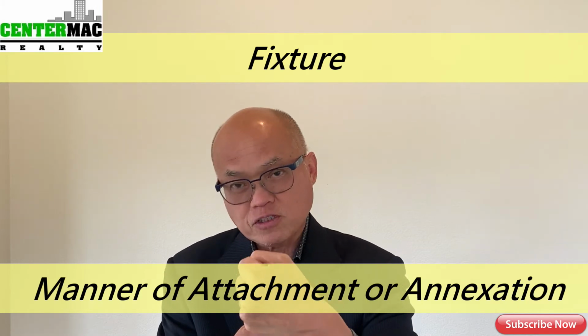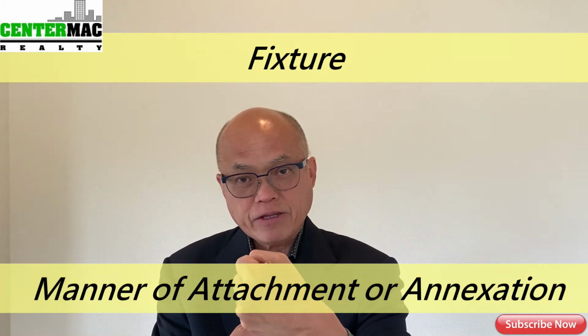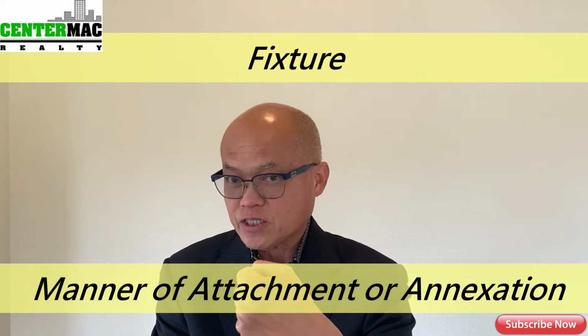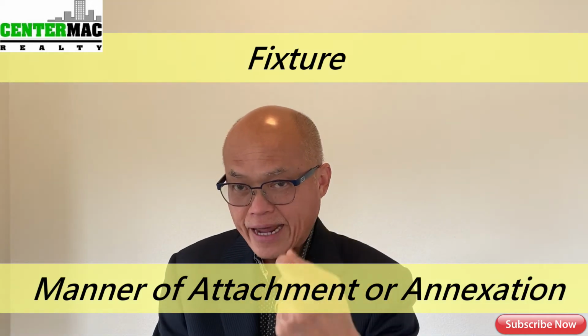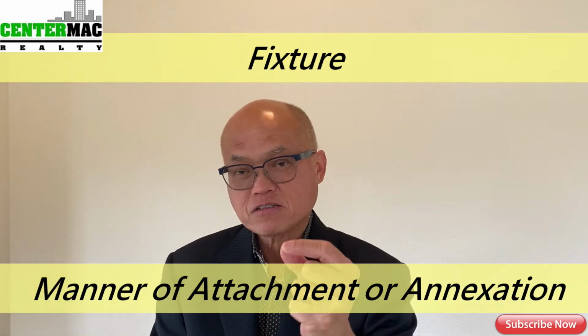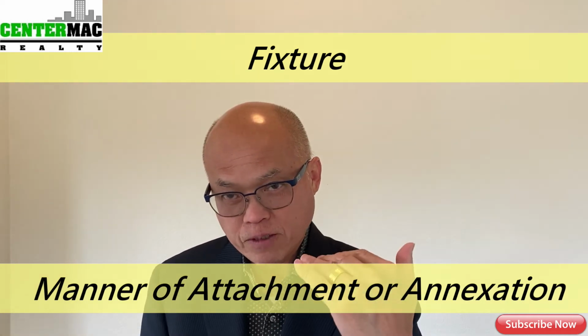I mean, that's fixed to the ceiling. So because of that, whether or not it's a fixture will depend on how it is annexed or connected or fixed to the surface of the property.